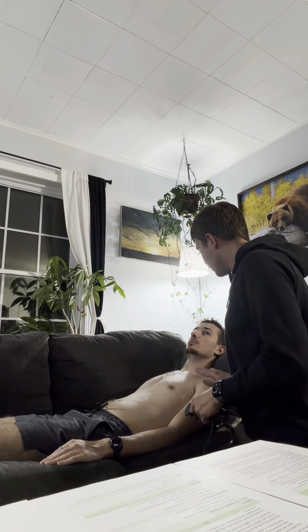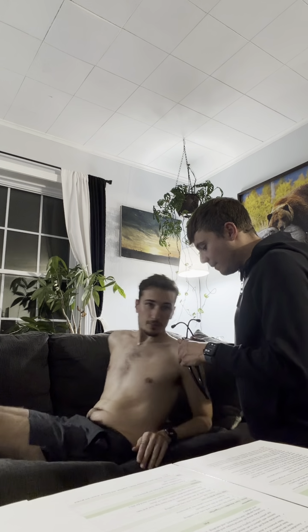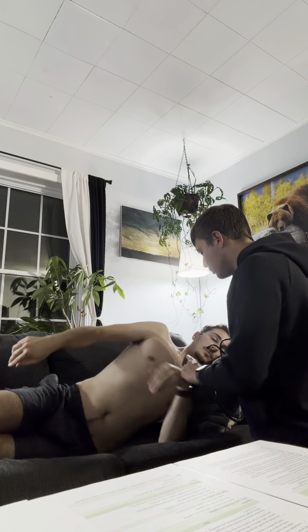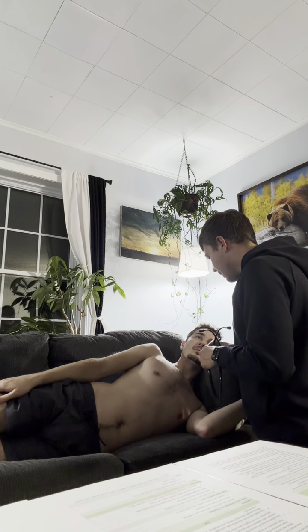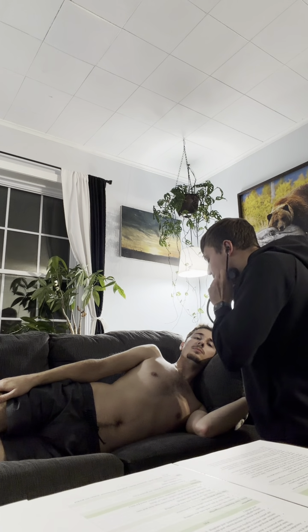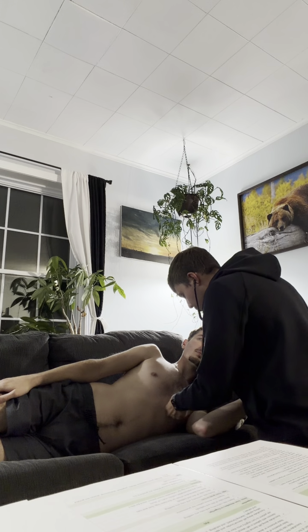Next, I'm going to have you turn on your left side for me. Now I'm going to listen for that same kind of stuff at the sternal border and at the apex of your heart, and see what we hear there. I'm going to start with the bell at the sternal border.